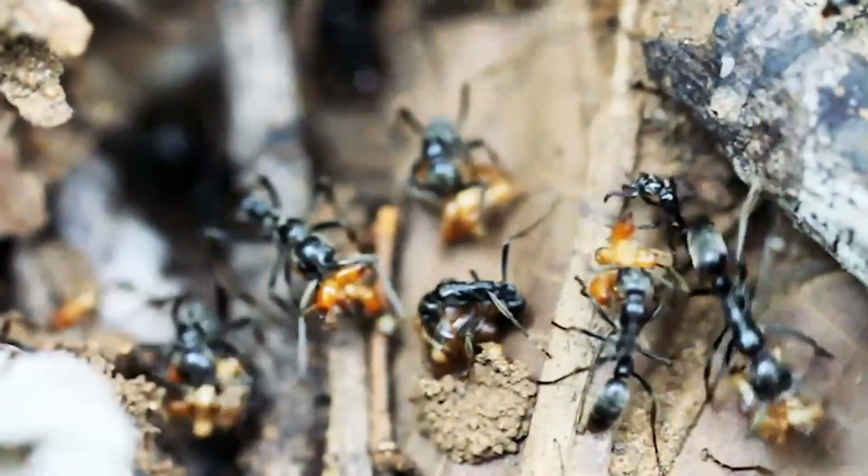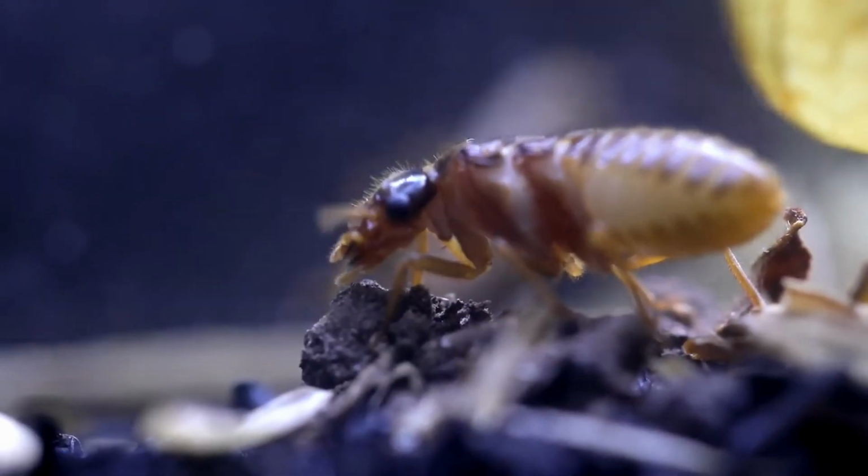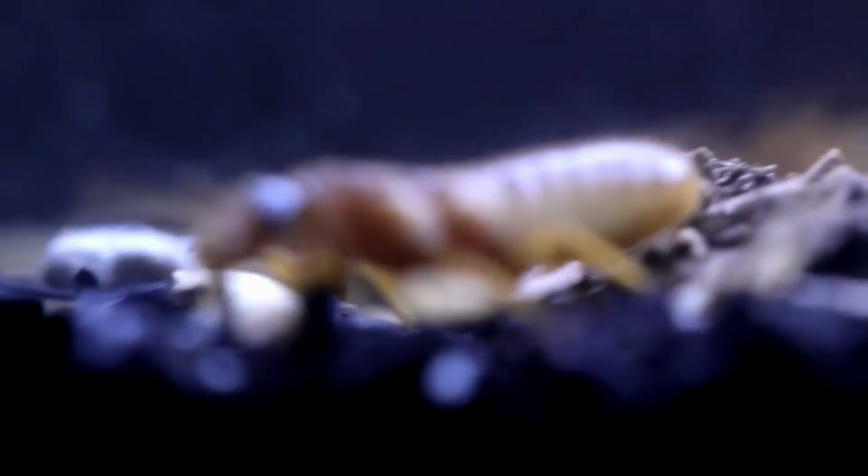Both ants and termites have immense ecological importance, though they impact the environment in different ways. Termites are critical decomposers, particularly in tropical and subtropical ecosystems. By consuming wood and other organic materials, they help recycle nutrients and maintain soil fertility.